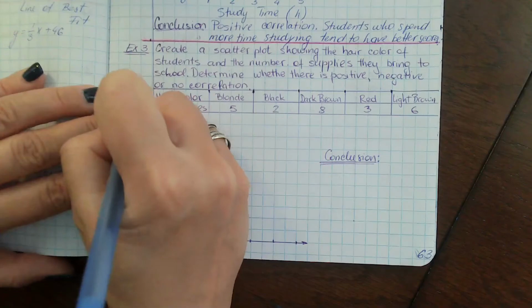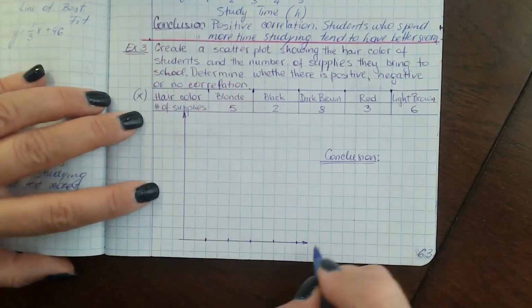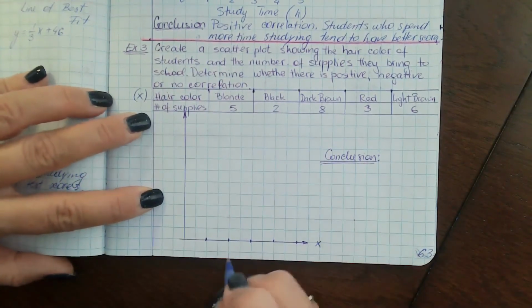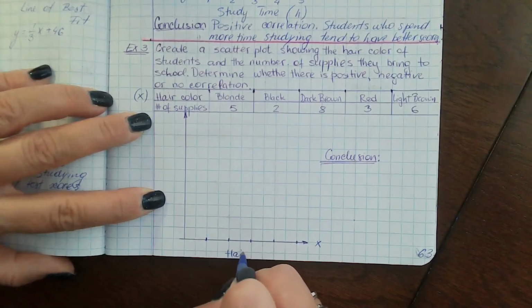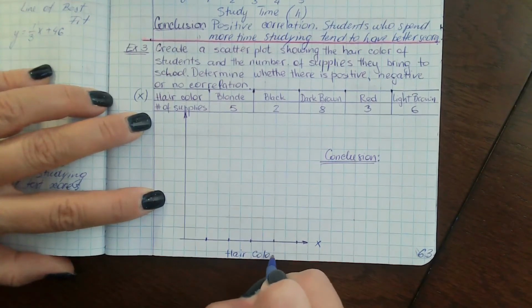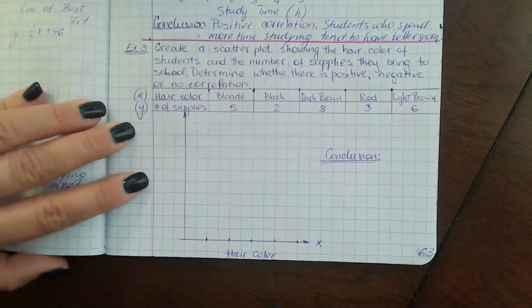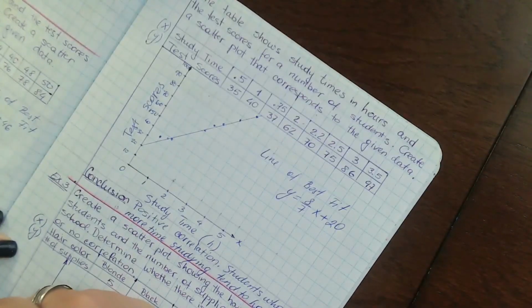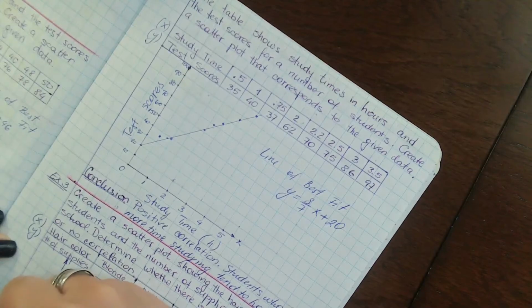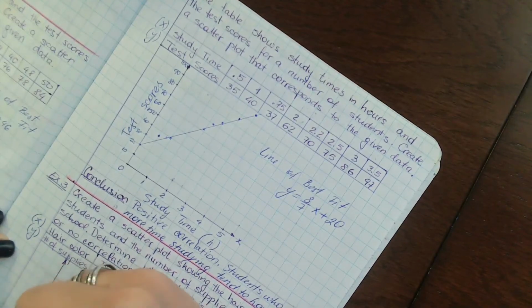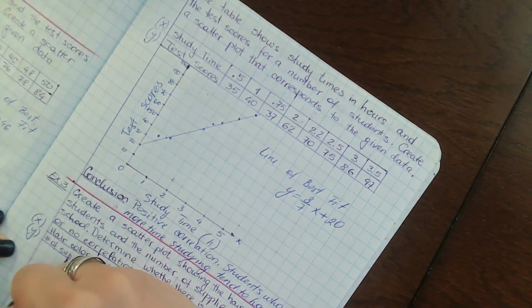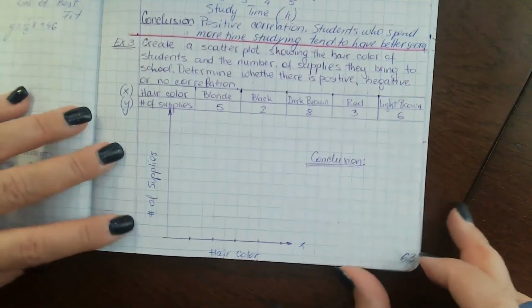So the x-axis I'm going to use for hair color, and the y-axis for number of supplies. All right, so I label my axis.